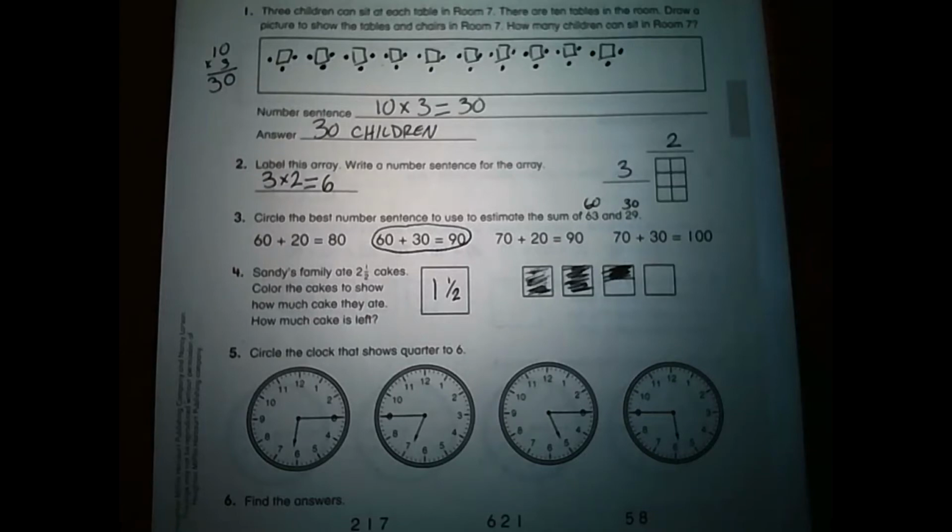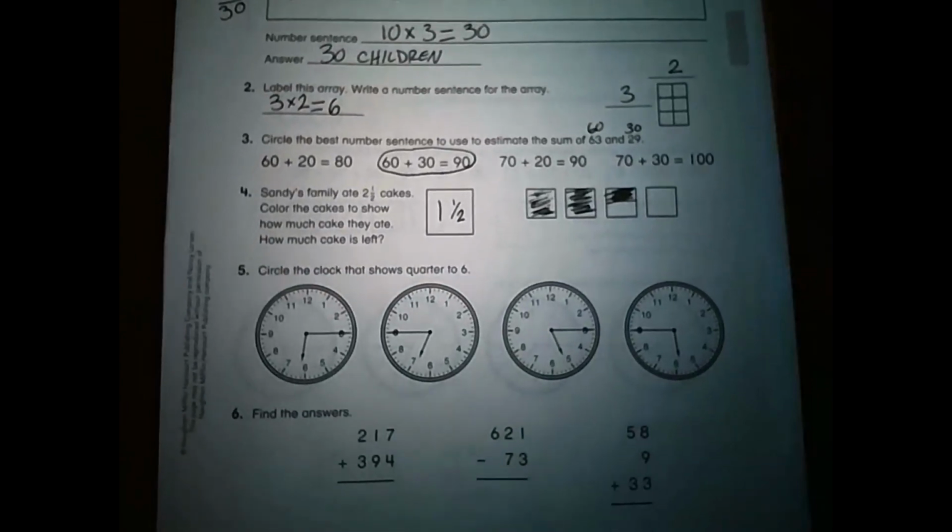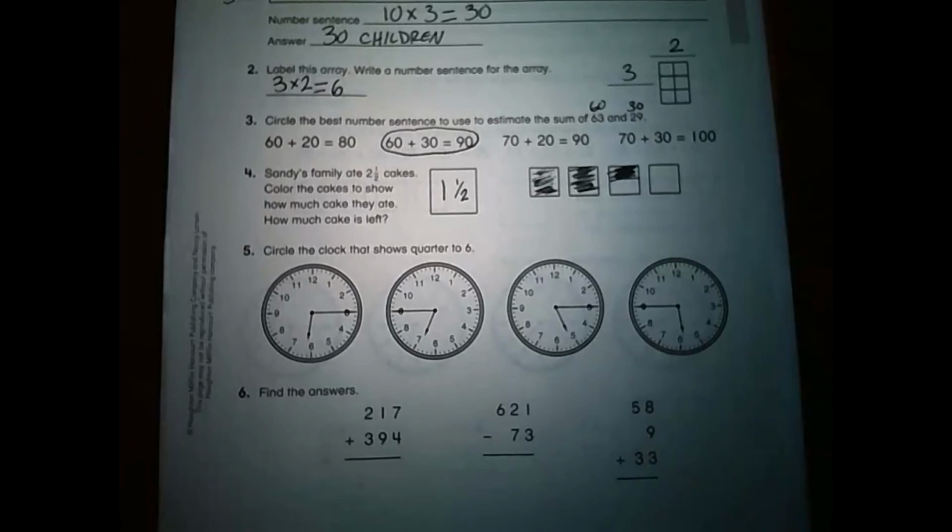Good. As you are finishing that up, I'm going to move the page up a little bit, but do not feel rushed at all. Okay? Take your time. Take your time. Boom.